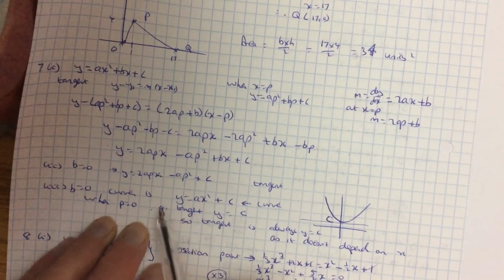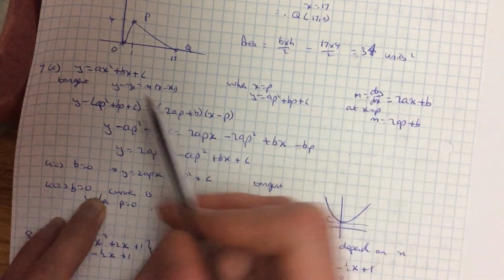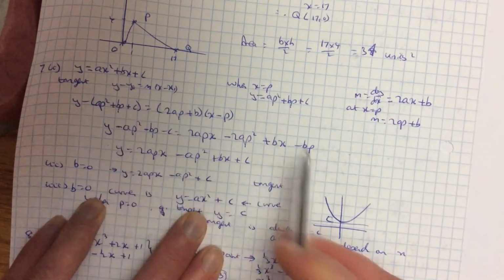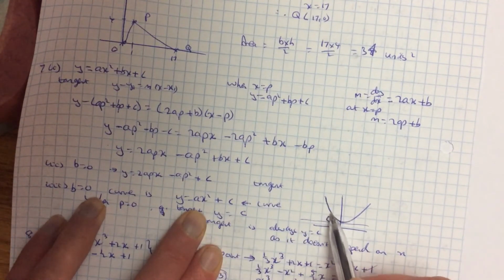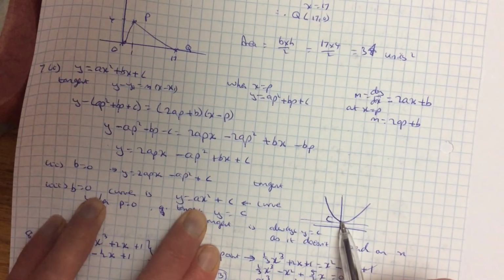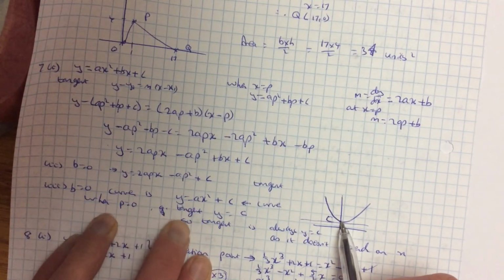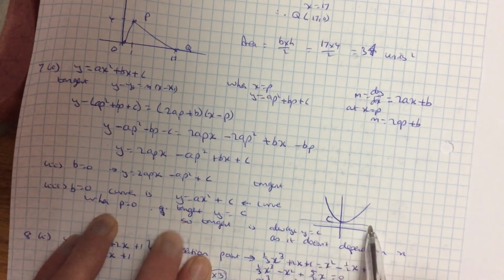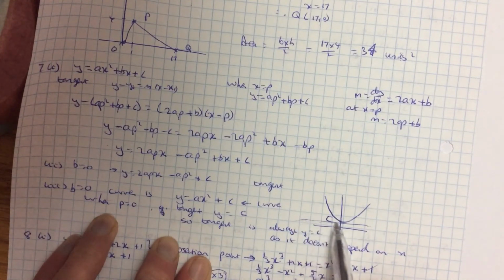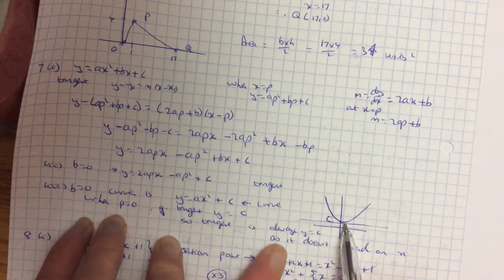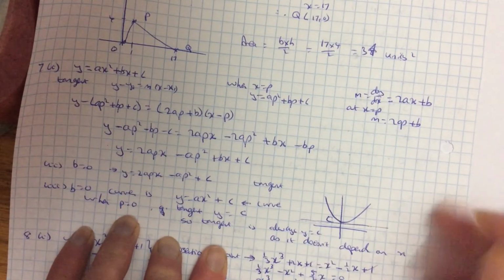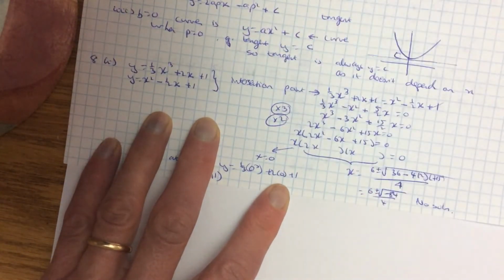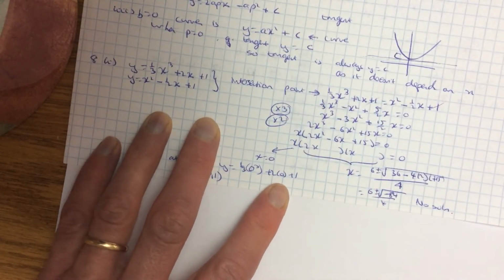So if you look down here, b equals 0 is the curve. So if you take the b out of it, you've just got ax squared plus c. So just a normal x squared graph, lifted up by c. And when p is 0, the tangent is going to be a straight line. So the tangent is always going to be that flat line, going through the y-axis at c. So the tangent is always going to be y equals c, so it doesn't depend on x. If you're not getting that, don't be too concerned about that.